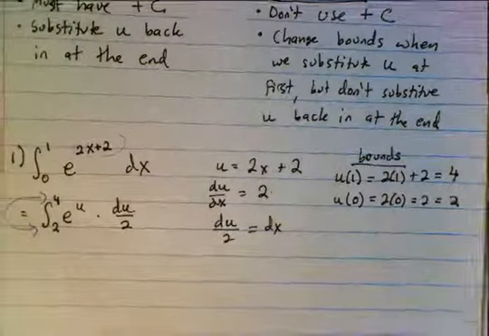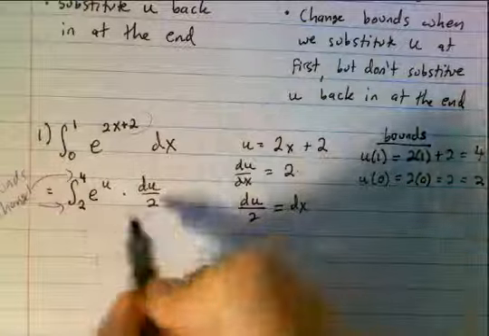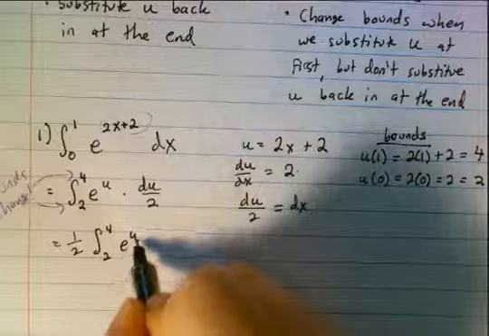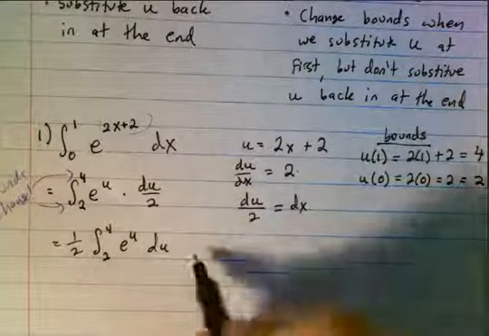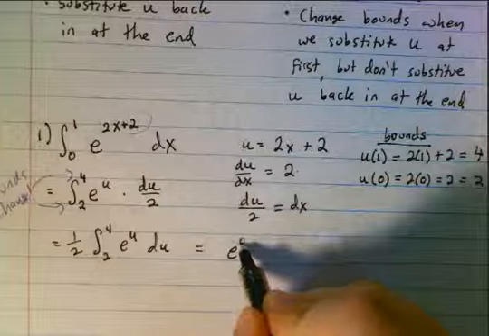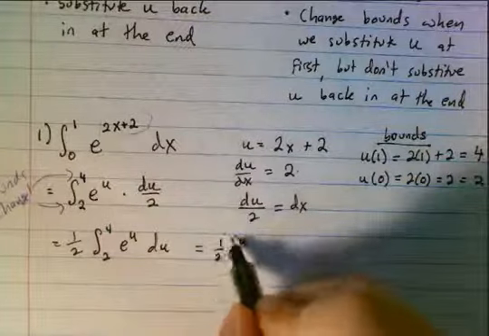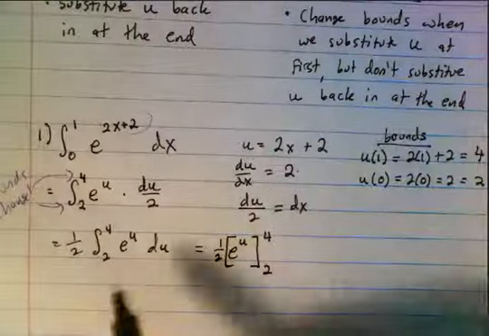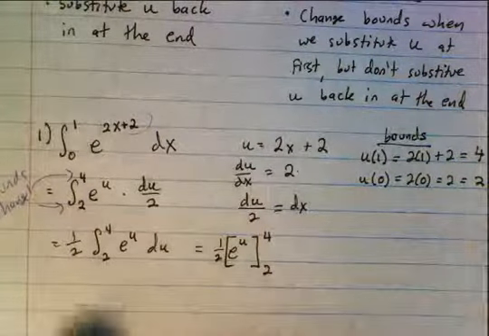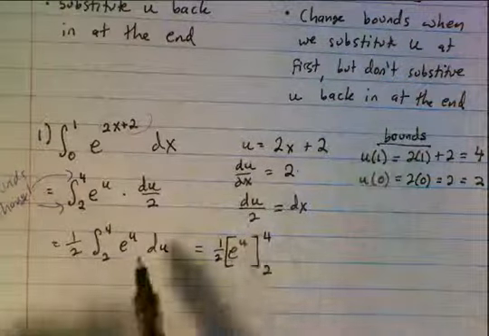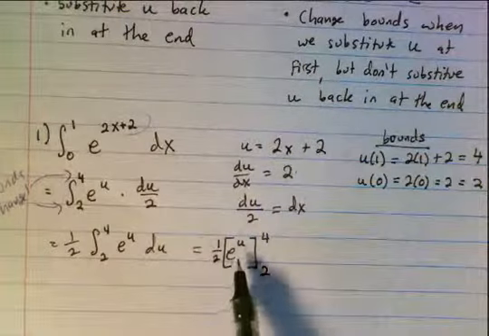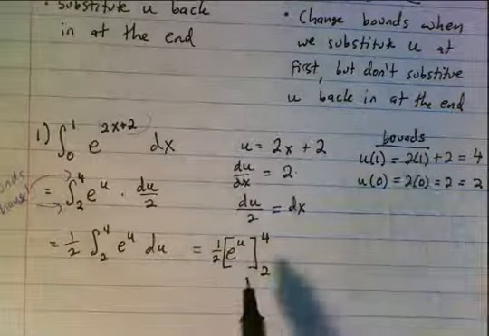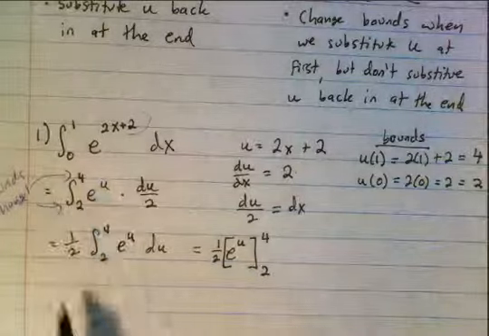The nice thing about this is that now, let's say this 1/2 is out in front. Now when we take the antiderivative, that's just e to the u, times 1/2. And because we've changed those bounds, we can just leave those numbers right there like that. It's a little bit of a shortcut, because normally what we would have to do is put the 2x plus 2 back in here, and then we would put these original x's back in. So we'd have to do all these calculations down here at this step. If we just change the bounds of u, we don't have to worry about it.